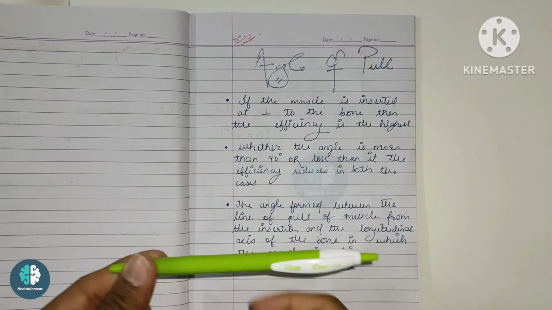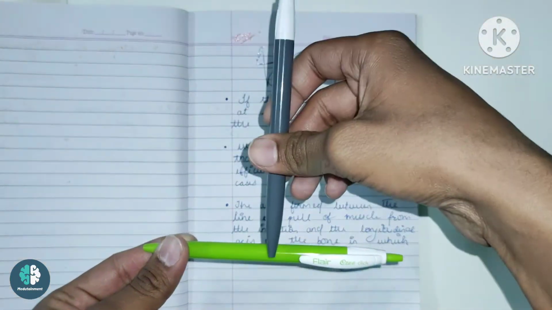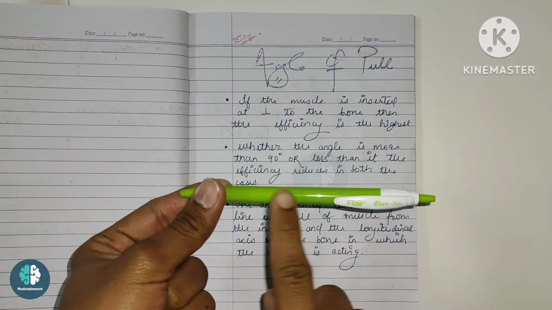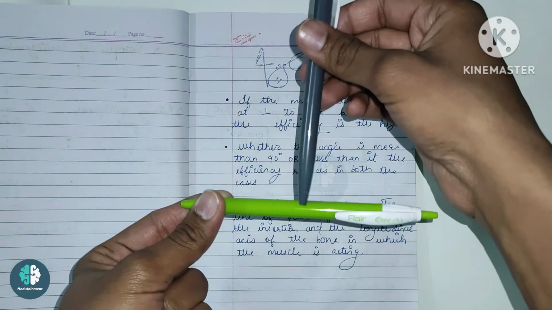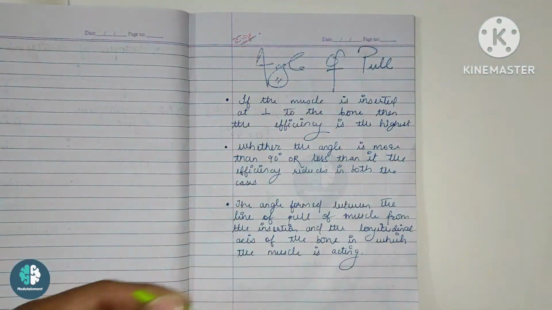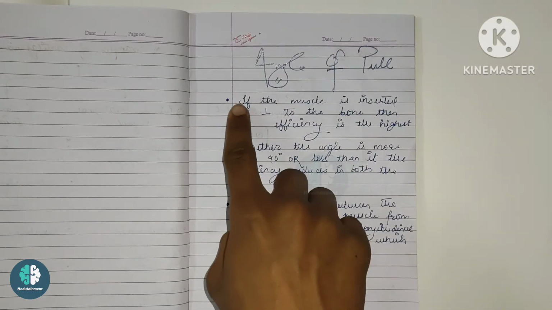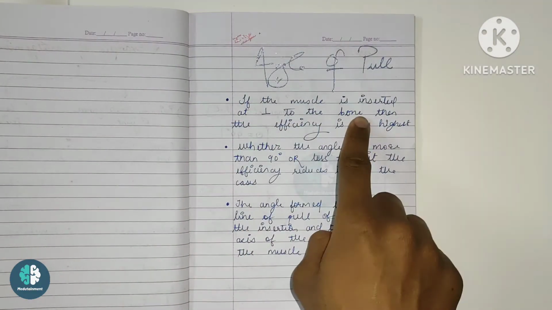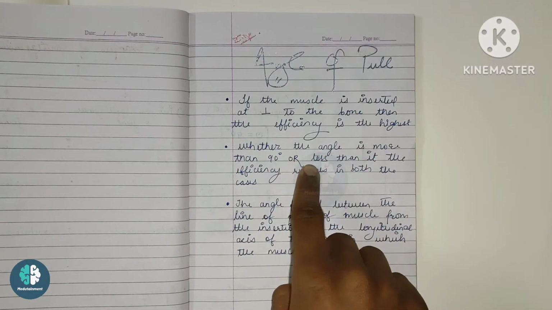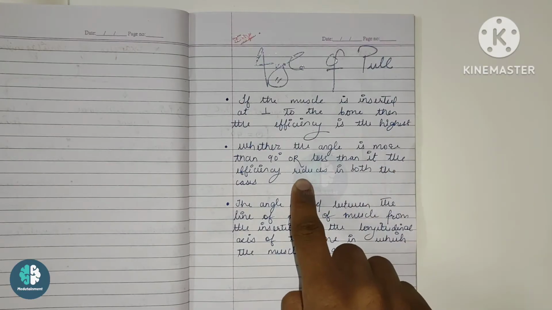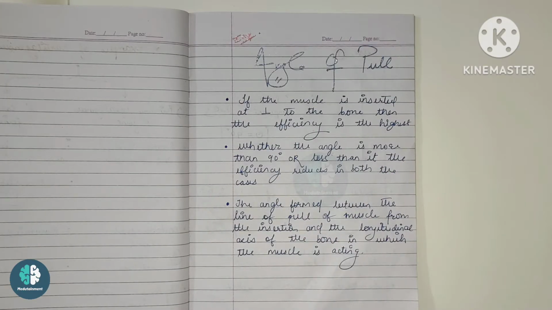Means if this is the bone and the muscle is inserting at the right angle to it, then the efficiency of the pull is highest. So that is written in the first point. So if the muscle is inserted at right angle to the bone, then the efficiency is the highest. Whether the angle is more than 90 degrees or less than 90 degrees, its efficiency reduces in both the cases, whether it is an obtuse angle or an acute angle. Means in both the cases the efficiency reduces, but it is higher if it is 90 degrees.